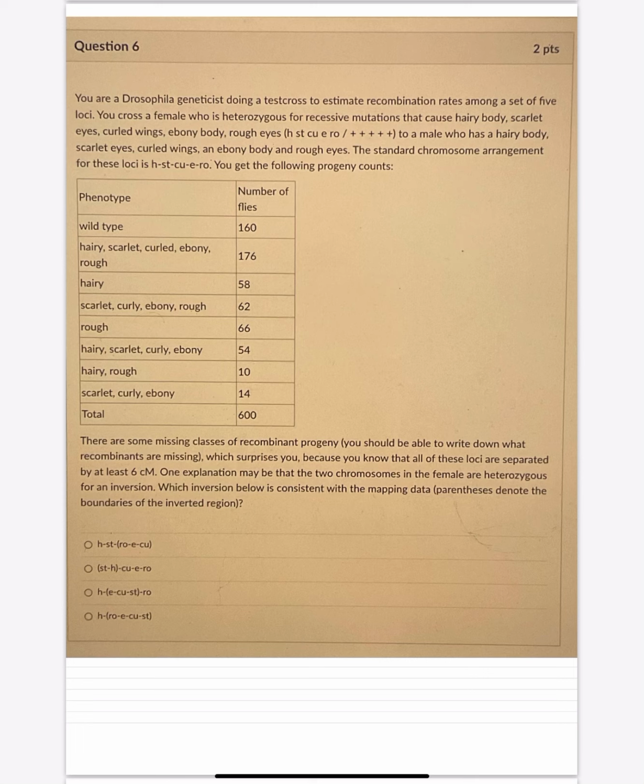All right, you are a Drosophila geneticist doing a test cross to estimate recombination rates among a set of 5 loci. You cross a female who is heterozygous for recessive mutations that cause hairy body, scarlet eyes, curled wings, ebony body, rough eyes, to a male who has a hairy body, scarlet eyes, curled wings, ebony body and rough eyes. The standard chromosome arrangement for these loci is H, S, T, C, Cu, E, R, O. You get the following progeny counts.